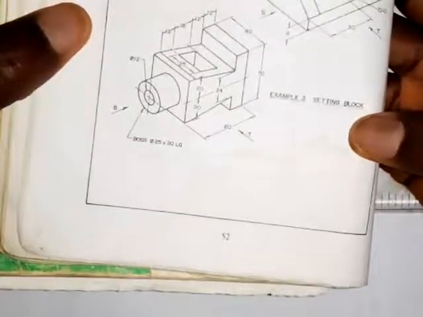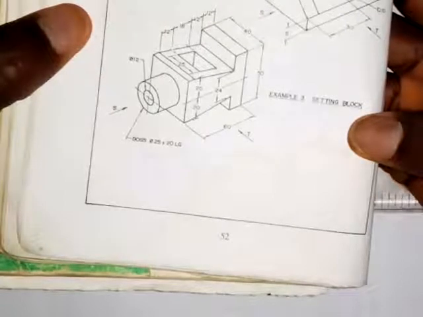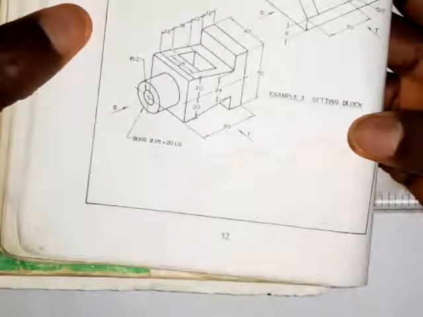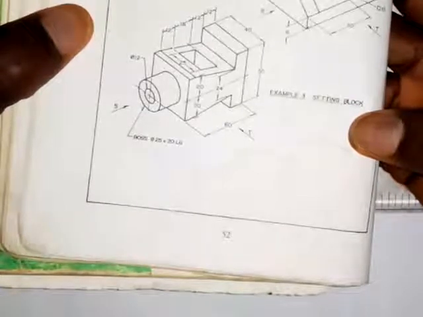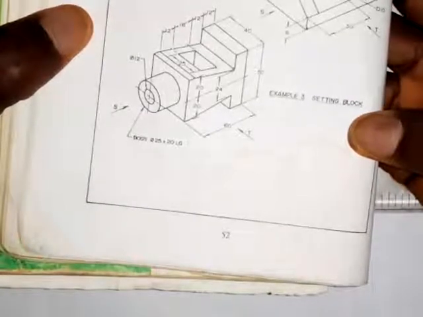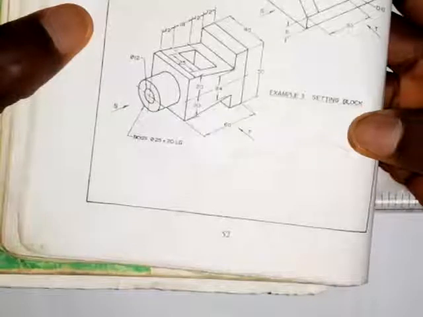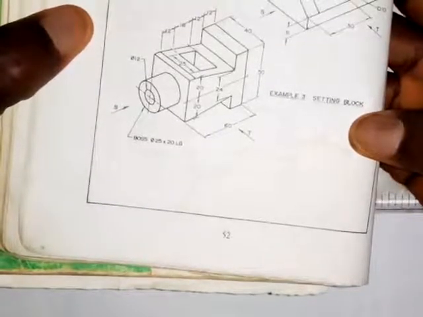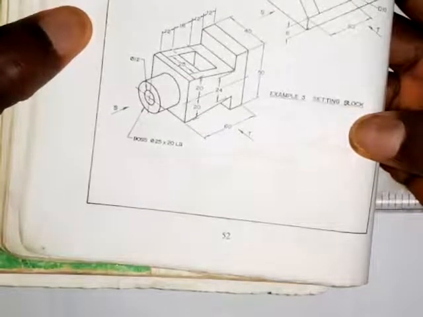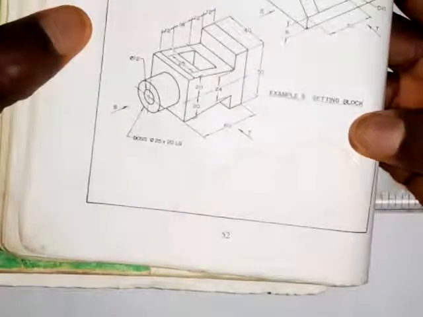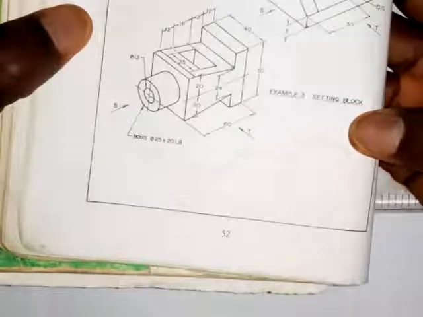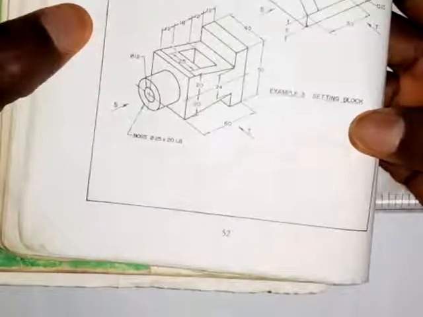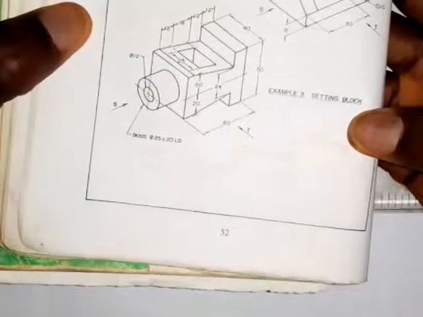Currently, I'm working on the conversion of isometric view of an object to orthographic views. I've done 2 work as a result of the request that I should help to solve these problems. And this diagram that you have been on the screen is from Engineering Drawing 1, written by Pico Parker, and this is on page 52.